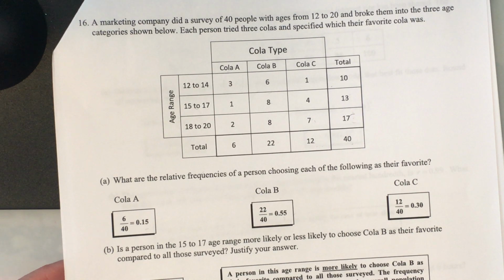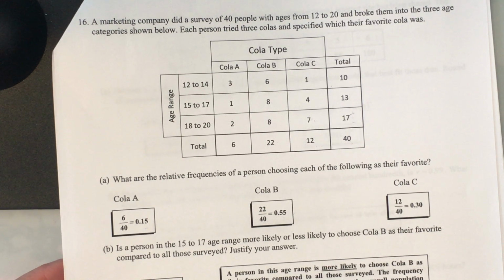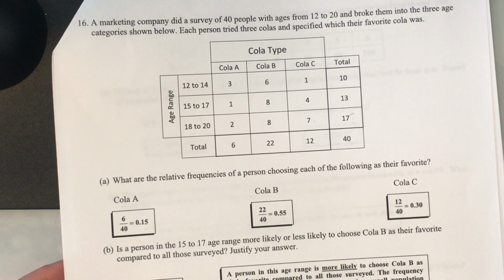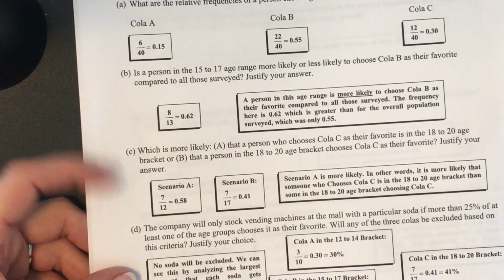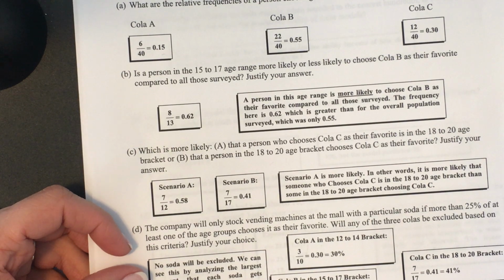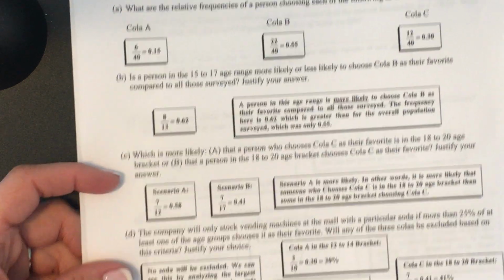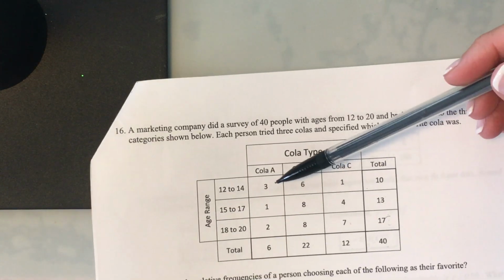Again, the company will only stock the vending machines at the mall if more than 25% of at least one of the age groups chooses it as their favorite. So no soda will be excluded. We can see this by analyzing the largest percent that each soda gets amongst all 3 brackets. So that's why we chose those particular values.